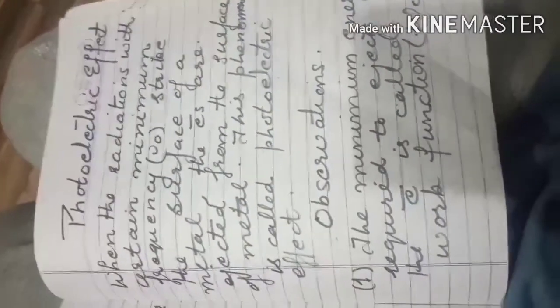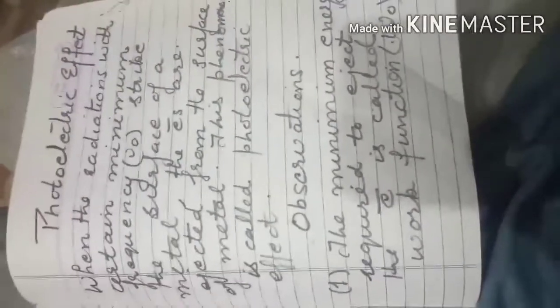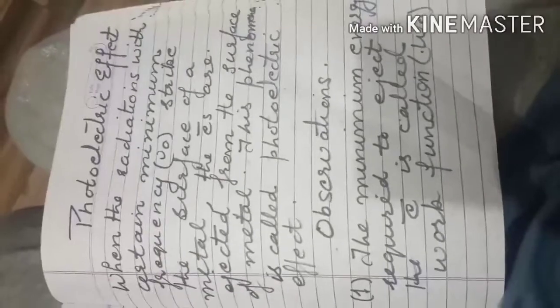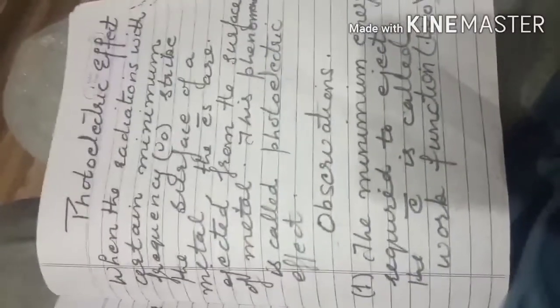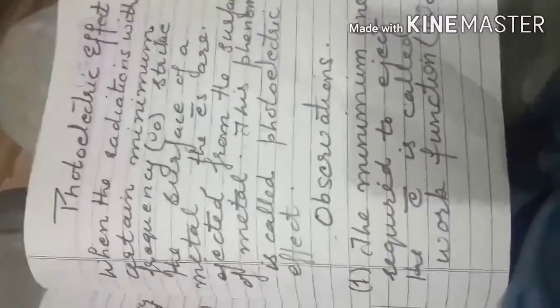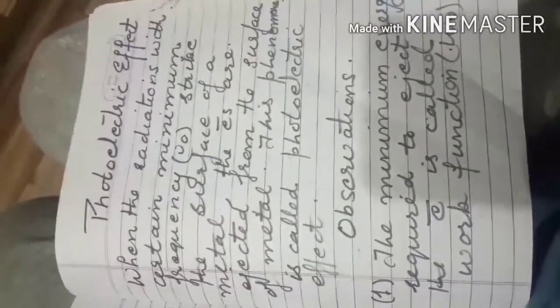Next is the photoelectric effect. Now, what is the photoelectric effect? When radiation of a certain minimum frequency falls on the surface of a metal, the electrons from the surface of the metal are ejected out. This phenomenon is called the photoelectric effect.